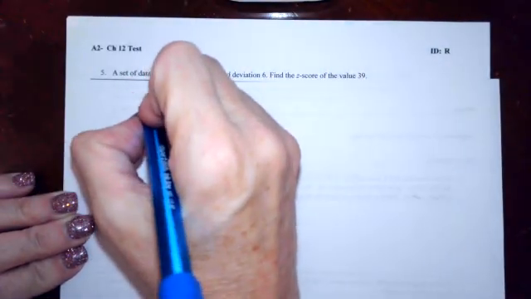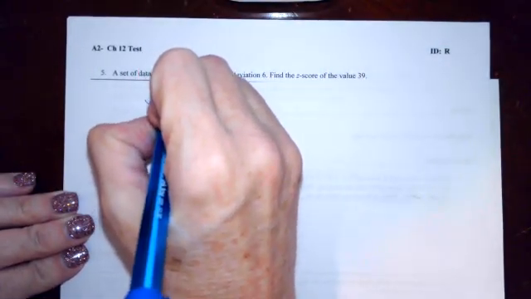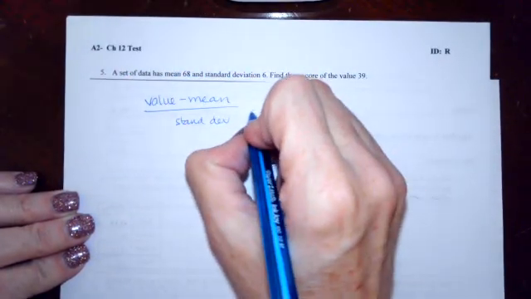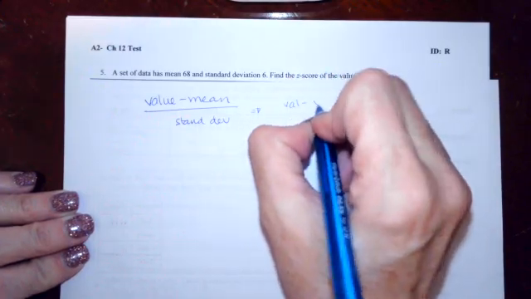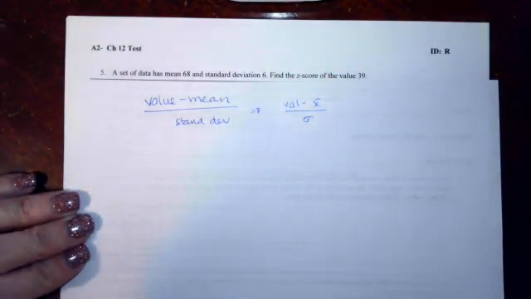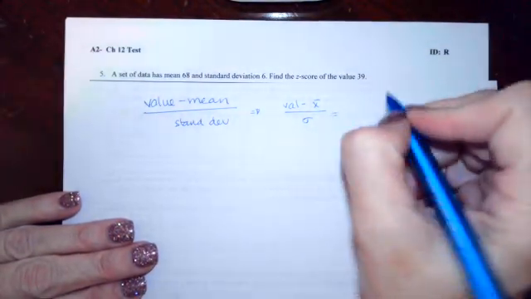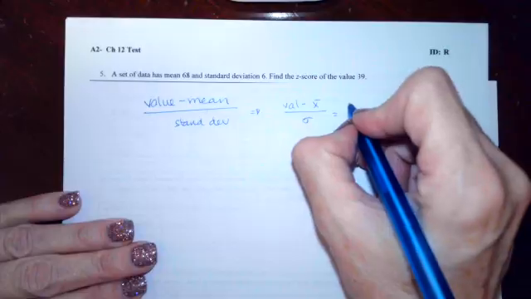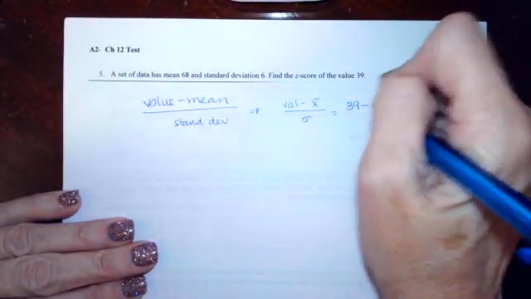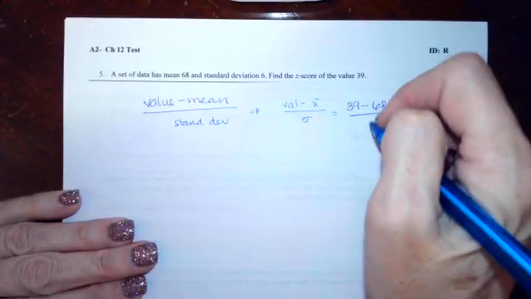Okay, so when we are looking for the z-score, remember it is value minus the mean all over your standard deviation. That is value minus the mean over the standard deviation, if you wanted to look at it from that perspective. Now, the value in this case is 39.